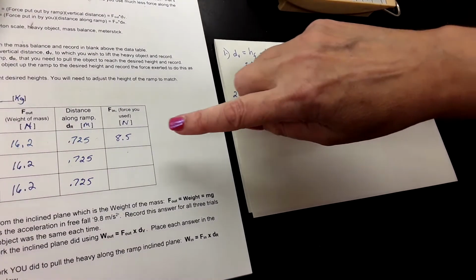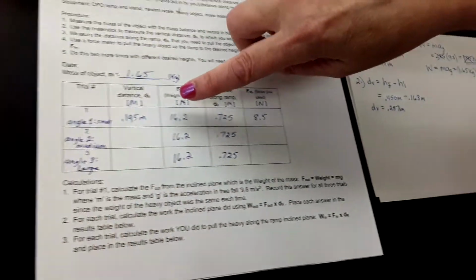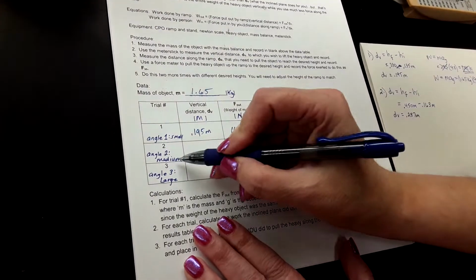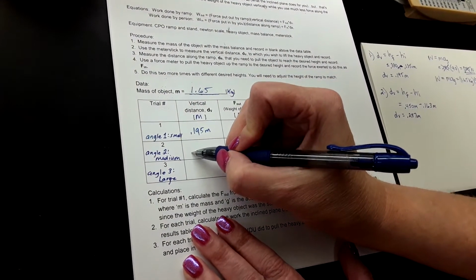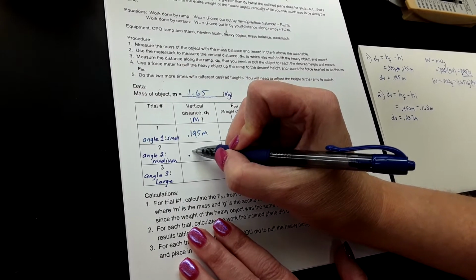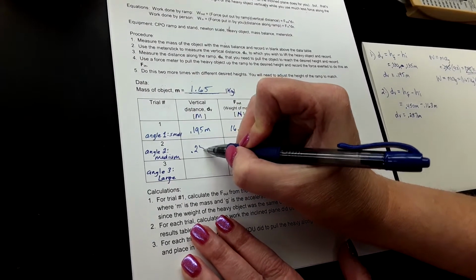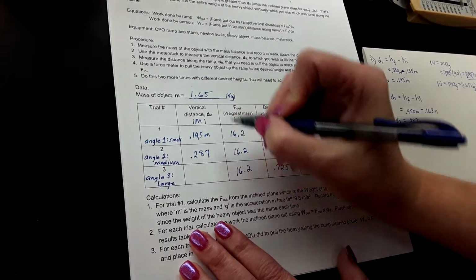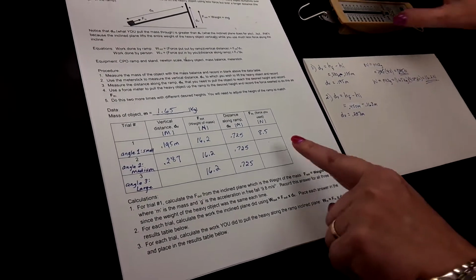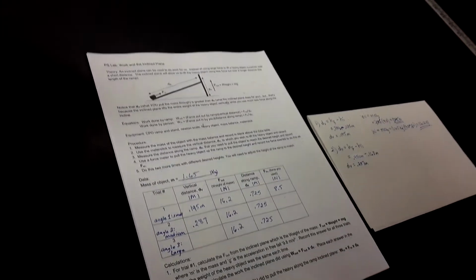So if we go over here to our paper, on the second trial, the medium angle, the new vertical distance the incline will lift it to is 0.287 meters.